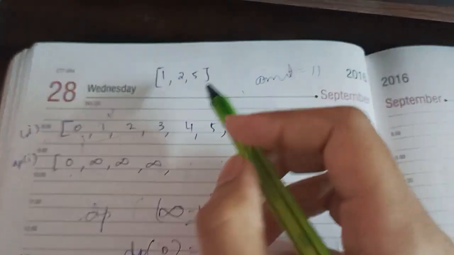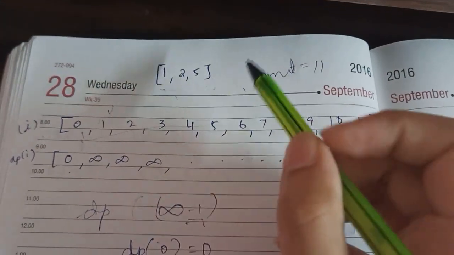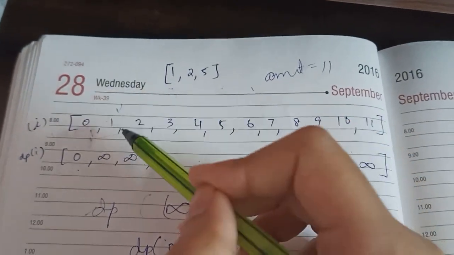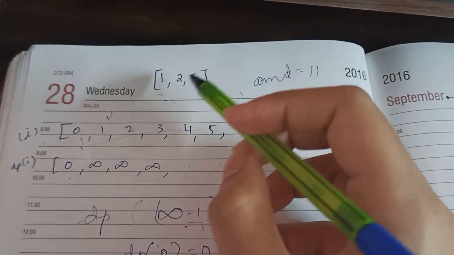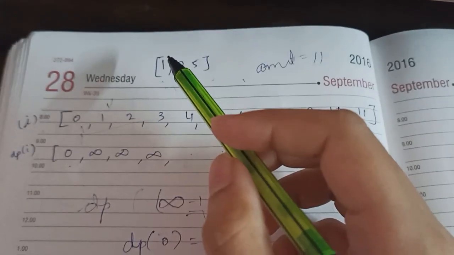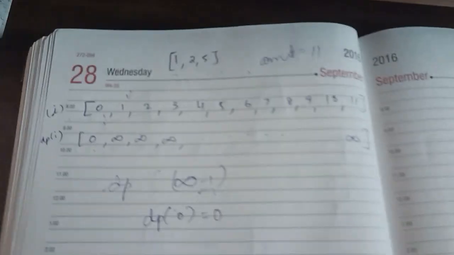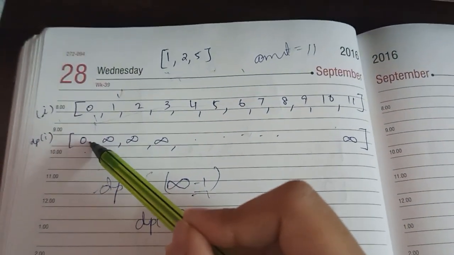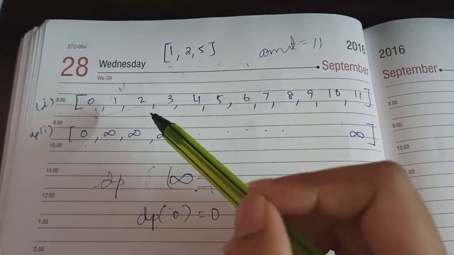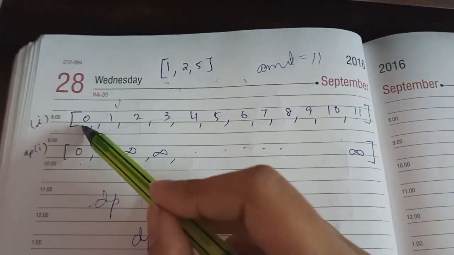Now you have to iterate through your coins array and find out what is the minimum number of coins that can be possible from this array to get 1. What is the answer? It is either the minimum of infinity or 1 plus dp of 1 minus 1, that is dp of 0.